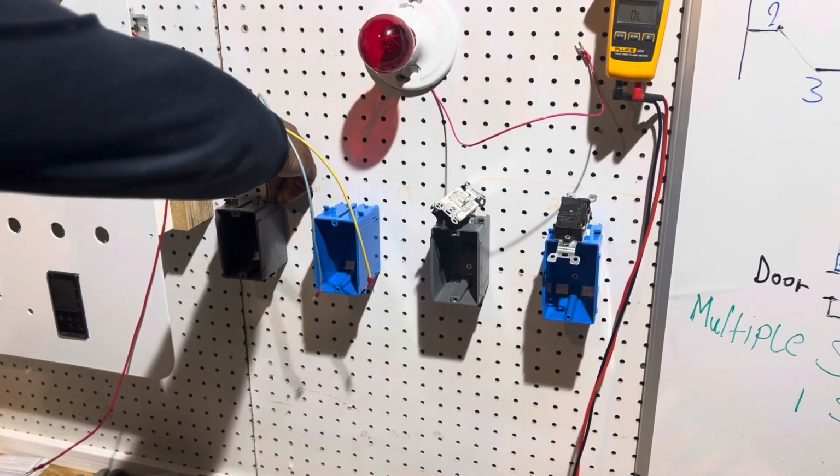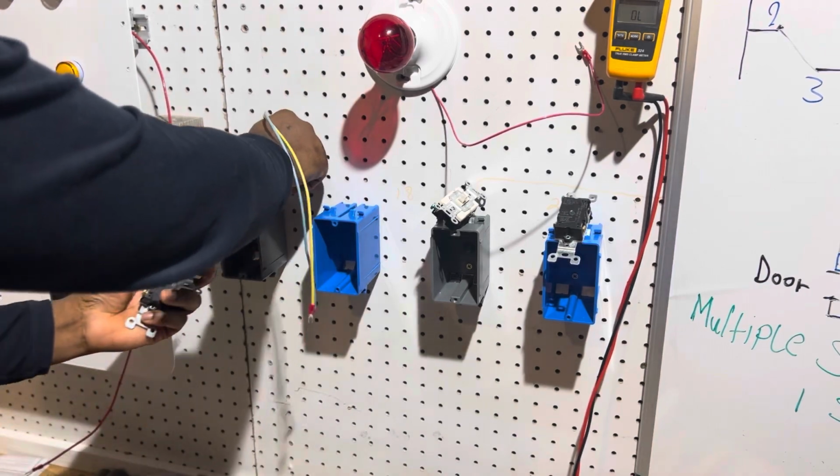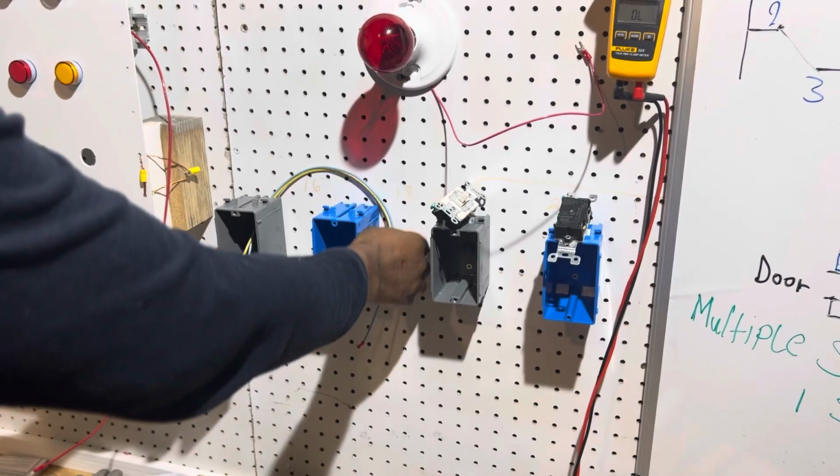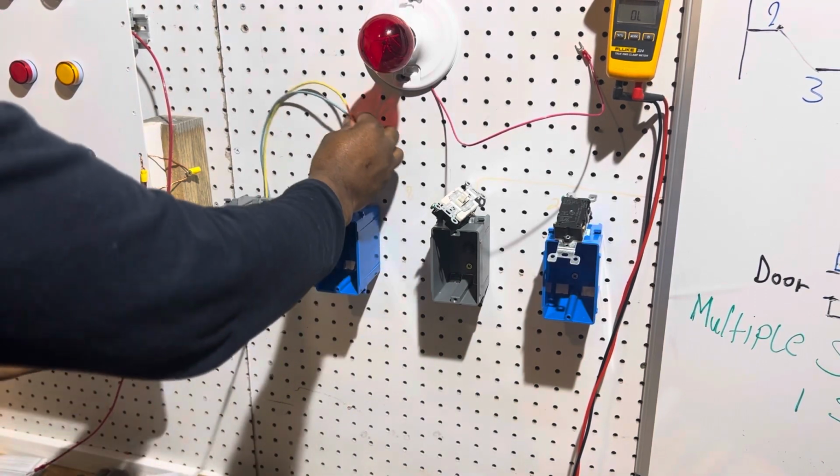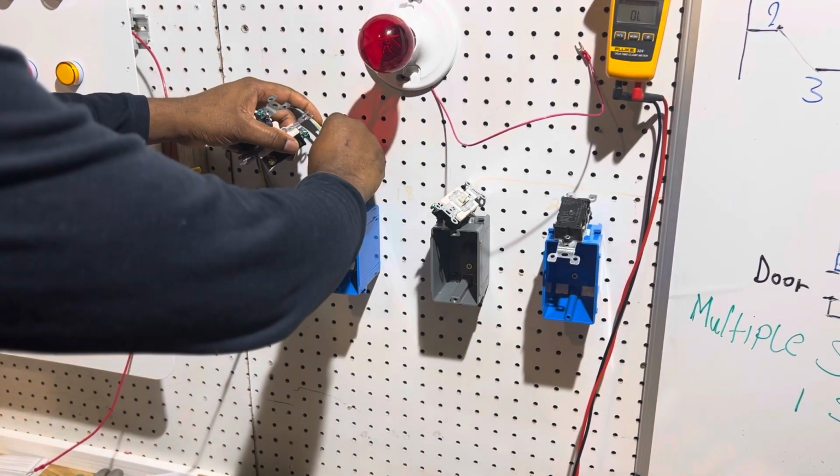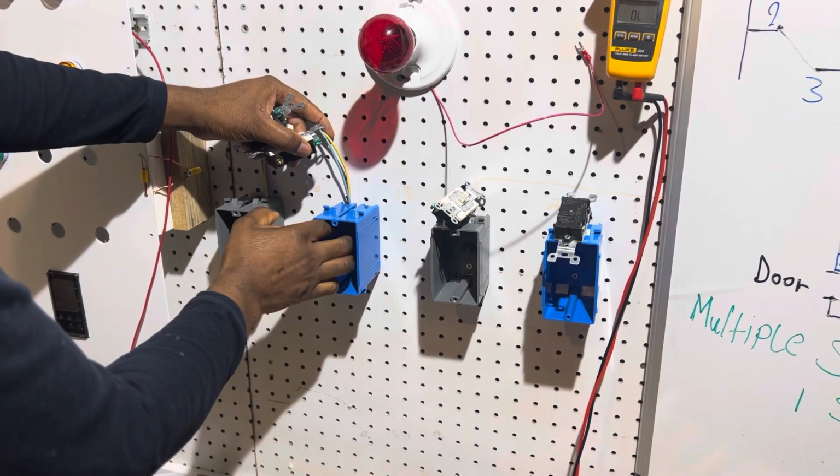Otherwise, it's a little bit tricky and it's a little bit complicated. If you mess up one wire, you mess up your circuit. So you have to make sure to follow the sequence the way it's going.